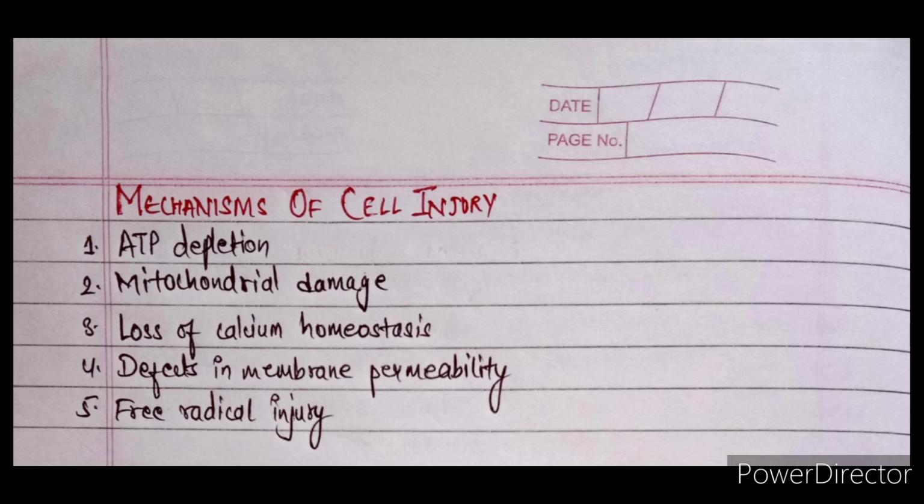Today we will be studying the last topic of cell injury, that is mechanism of cell injury. Today we will discuss the three mechanisms of cell injury, that is ATP depletion, mitochondrial damage and loss of calcium homeostasis as part 1. And in part 2 we will discuss the rest of the mechanisms, that is defects in membrane permeability and free radical injury. So let's start today's session.